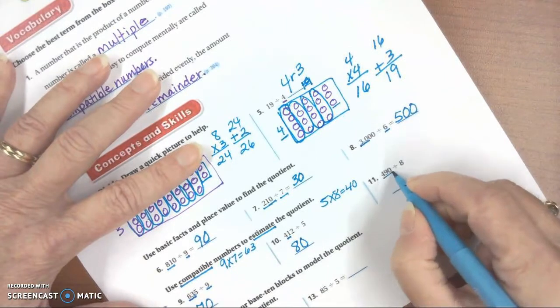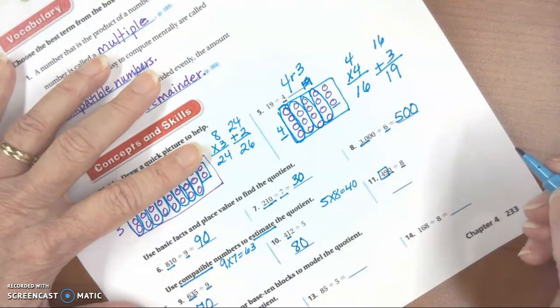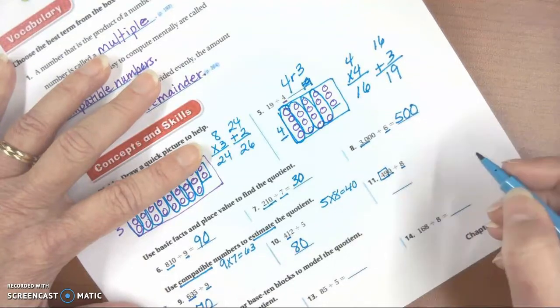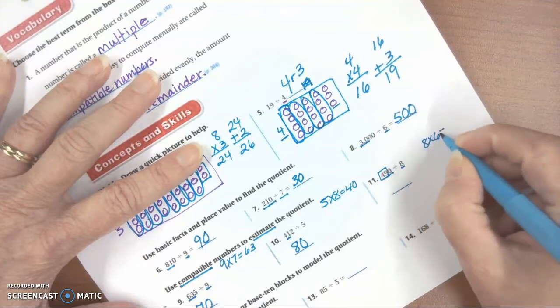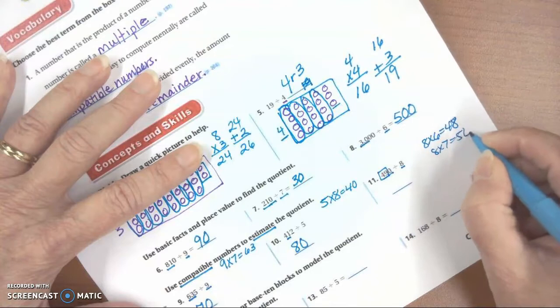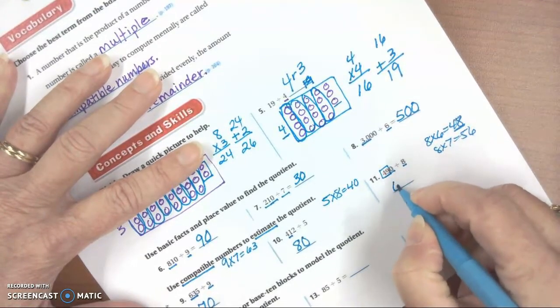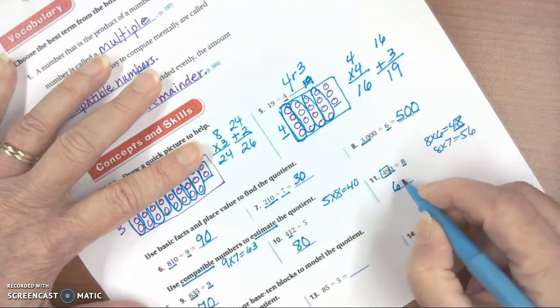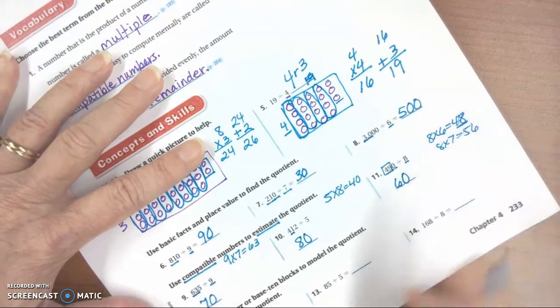Now I have 490 divided by 8, so I'm looking for what's my closest basic fact, or my multiple of 8 that's closest to 49. And I know that 8 times 6 is 48, and 8 times 7 is 56, so this one's closer. So I'm going to use the 6, because that's 49 tens. I'm going to say the estimate is 60.